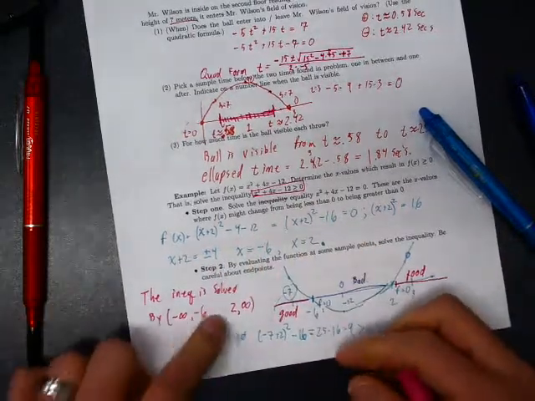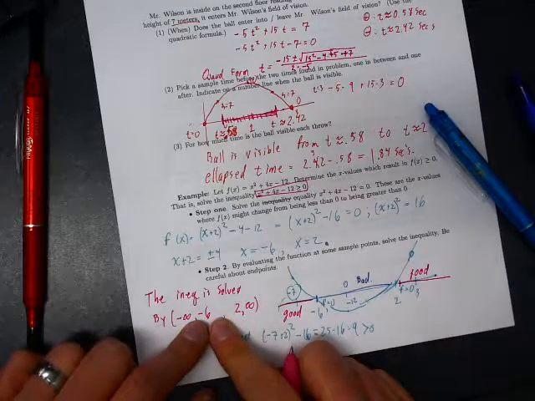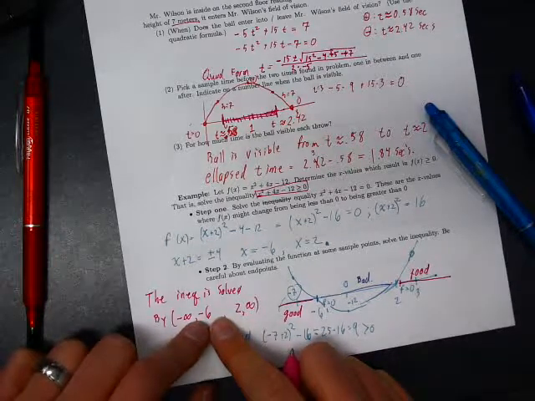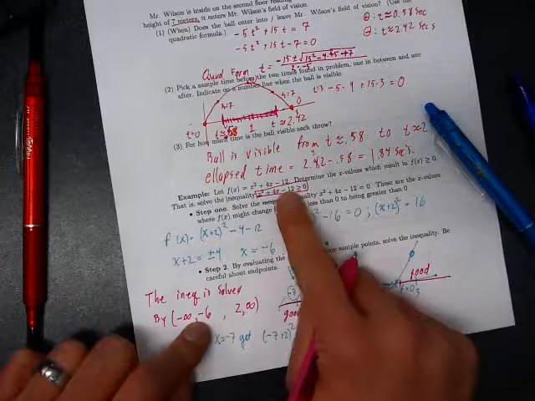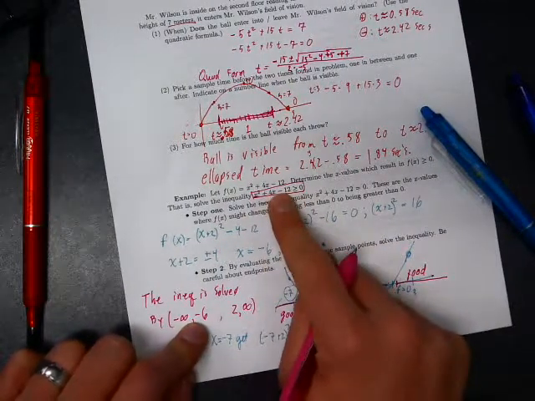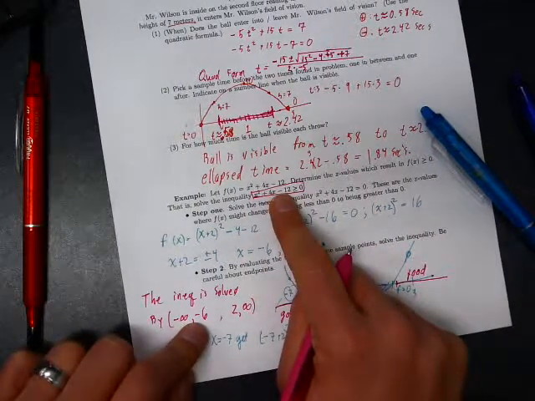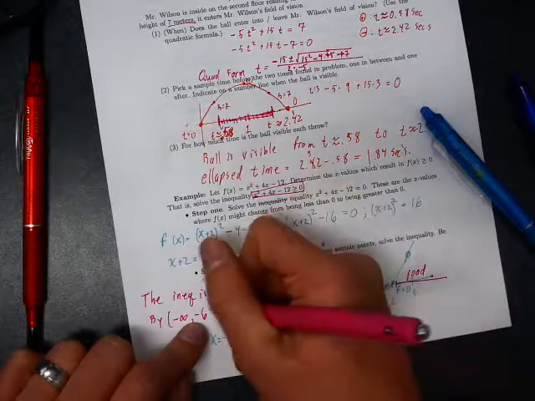And let's decide endpoints. Does negative 6 solve the inequality? Well, I know that if I plug negative 6 into this formula, I get 0. That's how I picked negative 6. Is 0 bigger than or equal to 0? It is, so I should include them.